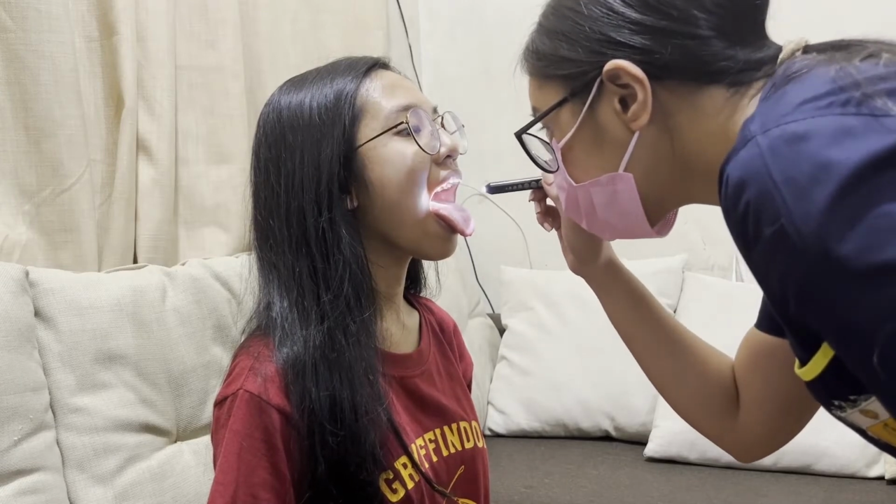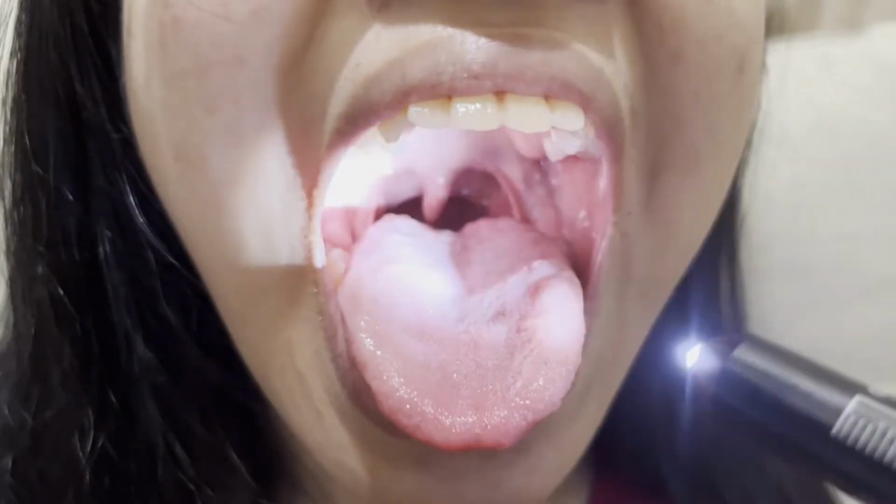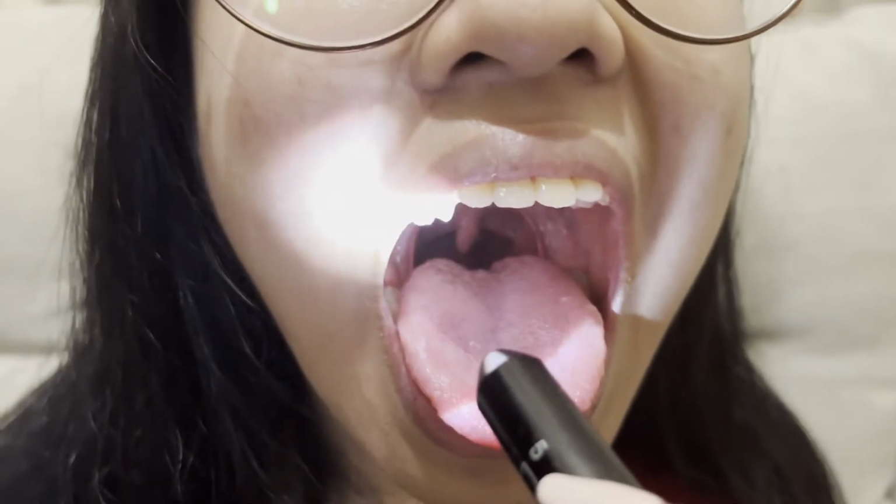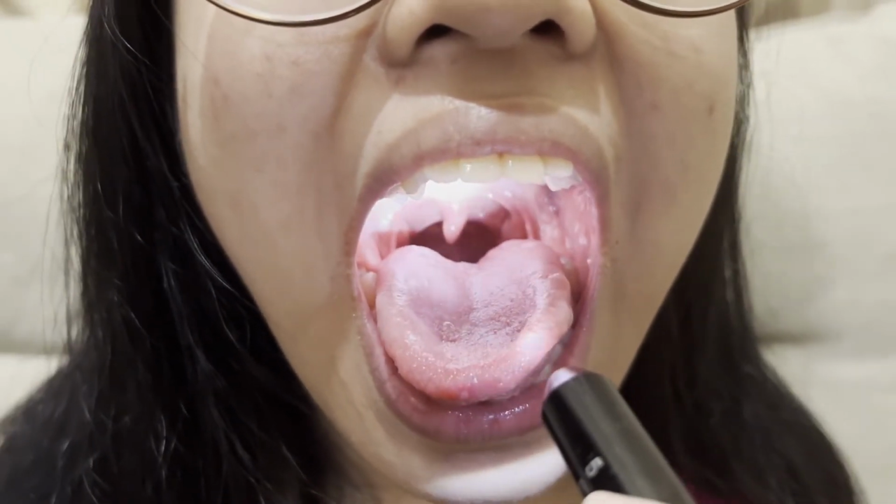Then the patient should be seated upright with head in neutral position. Then ask the patient to open their mouth as wide as possible and to protrude their tongue as far as possible. Now using a pen light, check to see if structures such as the uvula, the soft palate, the hard palate, and the pillars can be clearly visualized.